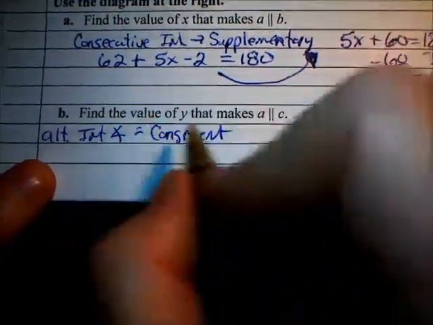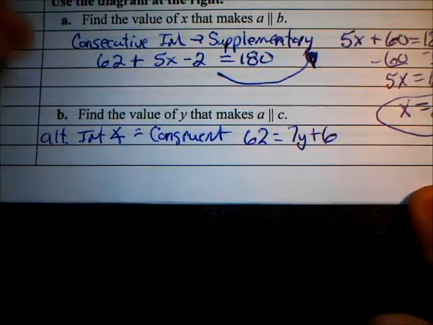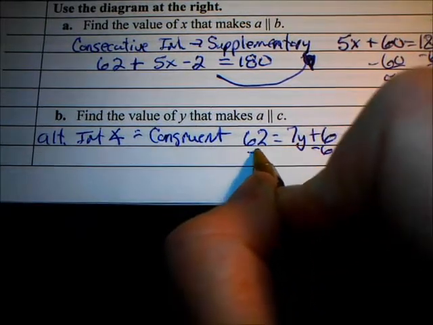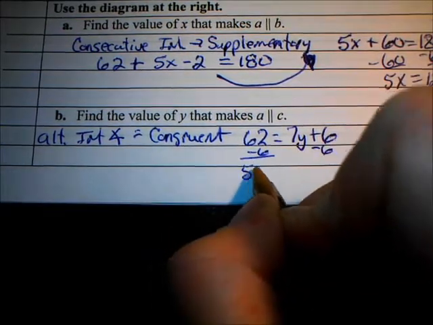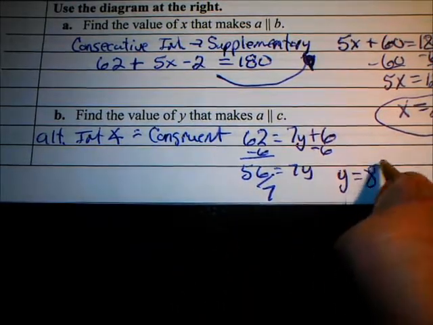So I'm going to do 62 is equal to 7y plus 6, and I want to solve it. If I subtract 6, that gives me 56 is equal to 7y, and then I'm going to divide by 7. That tells me y is equal to 8.